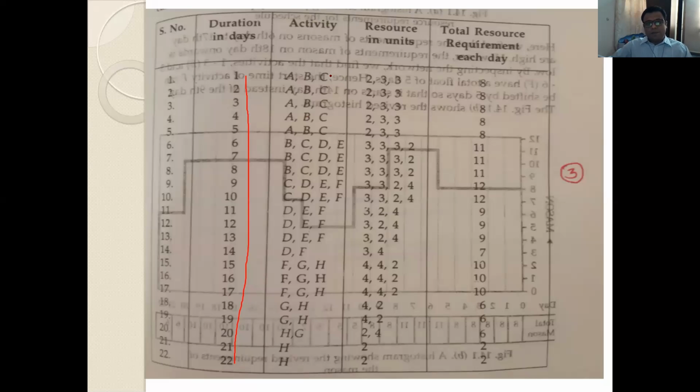Once we complete up to this column, if you have noted this table in your notebook, then you will understand it. So if we consider the first day, which activities are going on? Activities A, B, and C. If we see figure 1, for activity A, the resource required is 2.